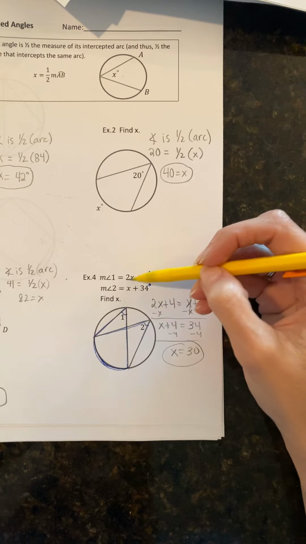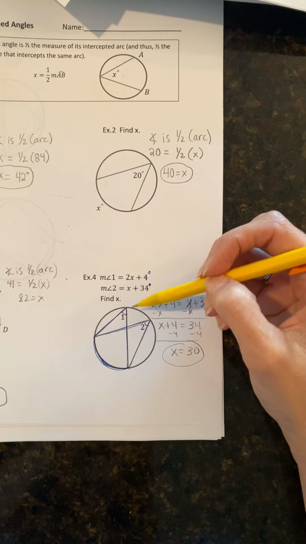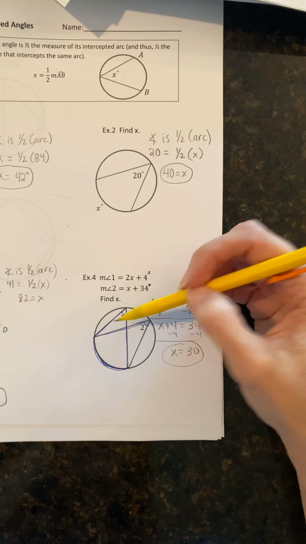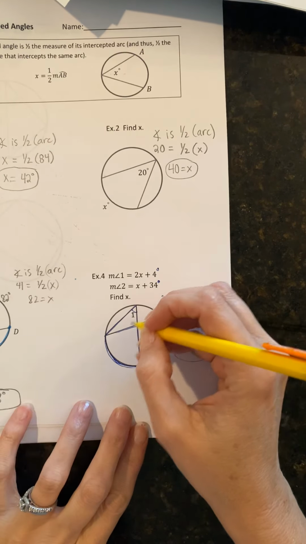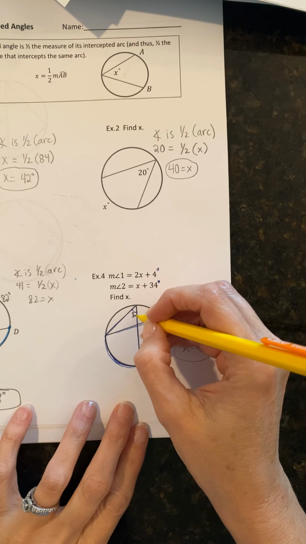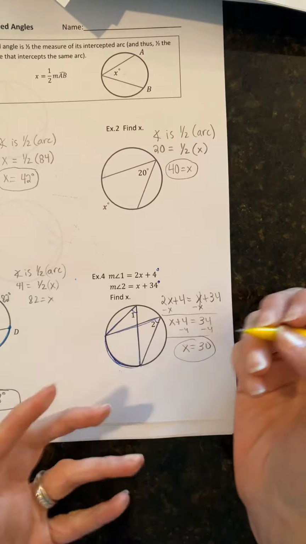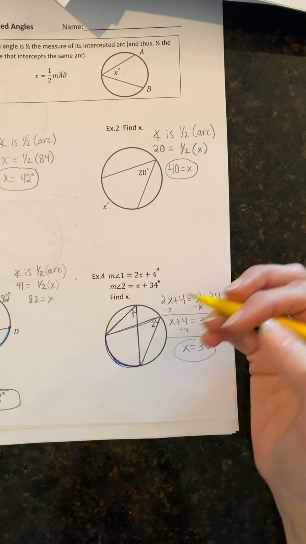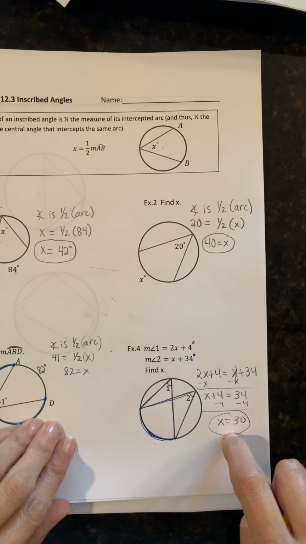And then if you plugged it into angle 1, 2 times 30 is 60 plus 4. These are both 64. And then you could find this arc too, because if the angle is 64 and the angle's half the arc, the arc must be 128. So they could ask you some other questions about the picture is what I'm saying. Okay, so x is 30.